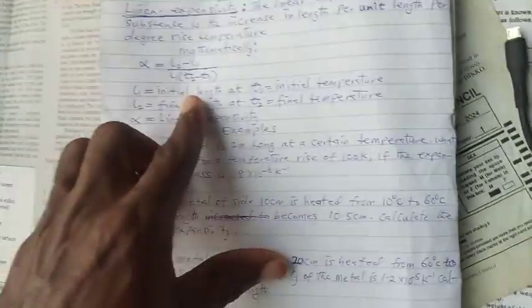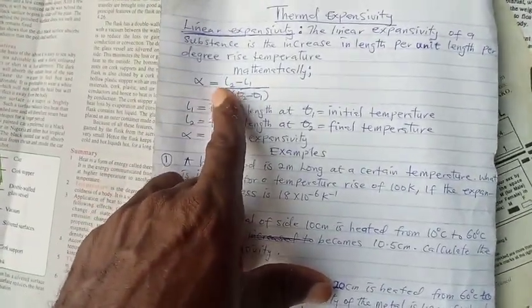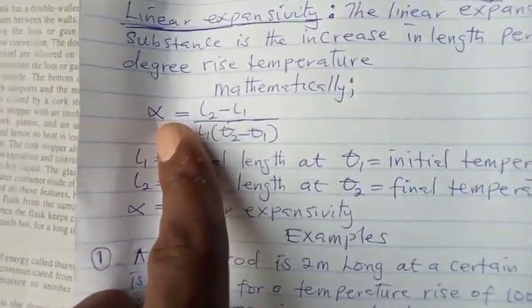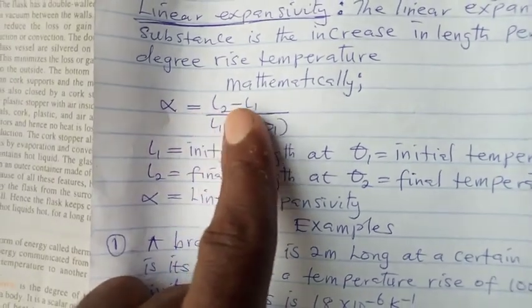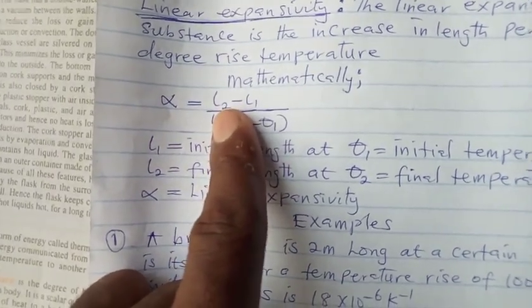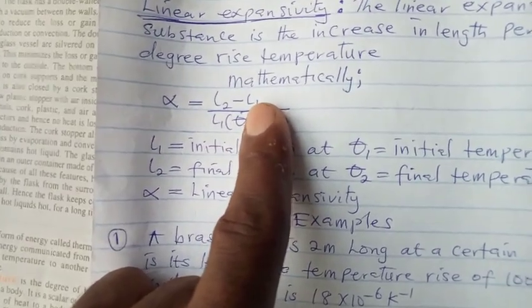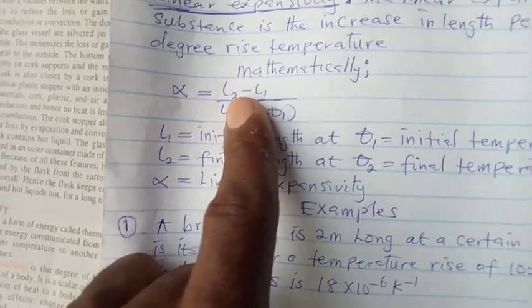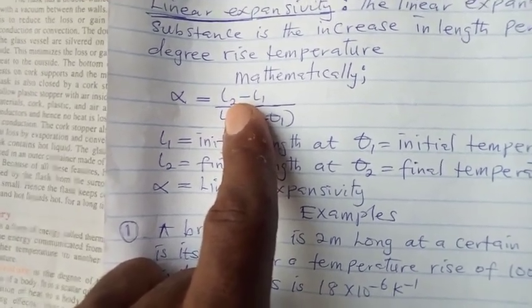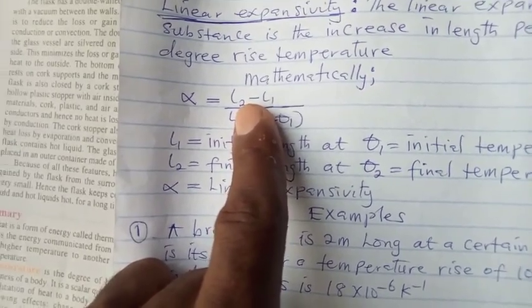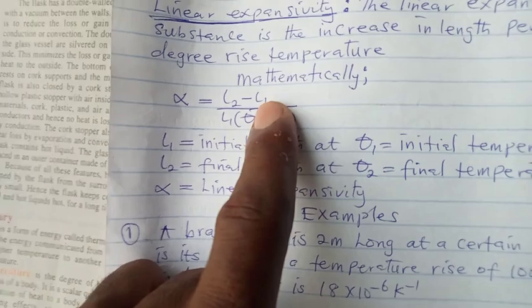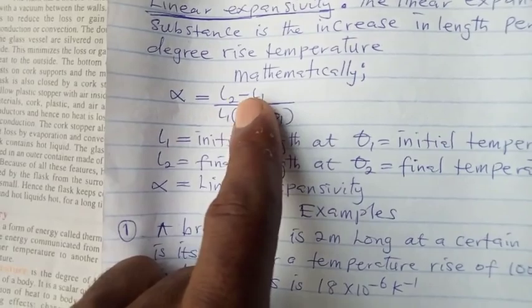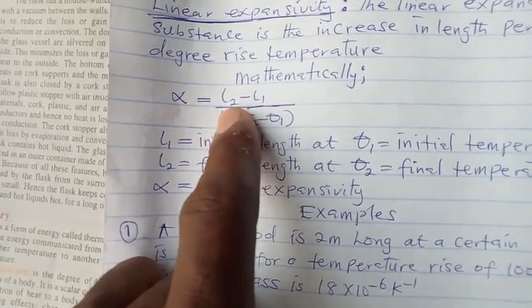You see very well that here, this is the formula for linear expansivity. This is the symbol for linear expansivity, which is equal to the final length minus the initial length. The final length is the length after the increase. For example, if you have a rod of 2 meters, when you put that rod in fire, the rod will increase to 3 meters. So the first one is the initial length, which is L1, assumed to be 2 meters. Then when you put it in the fire, it becomes 3 meters. So the 3 meters will be the final length, which is L2.